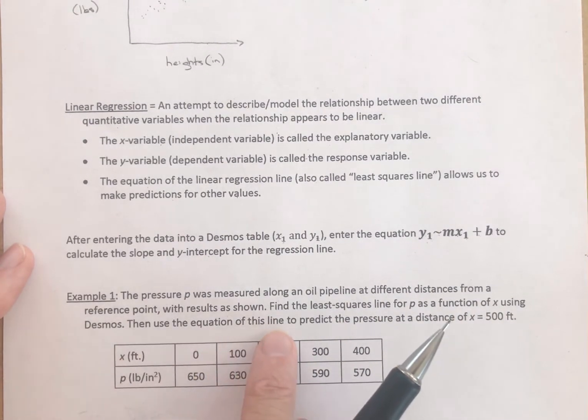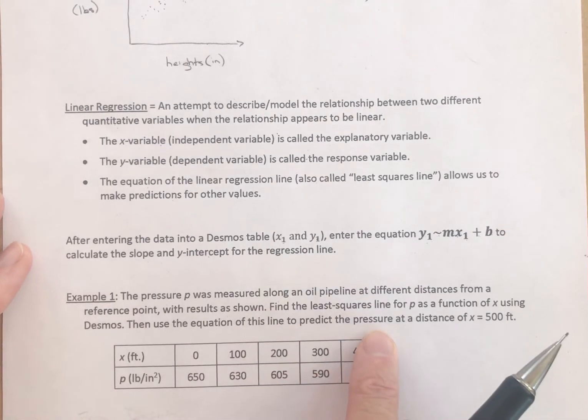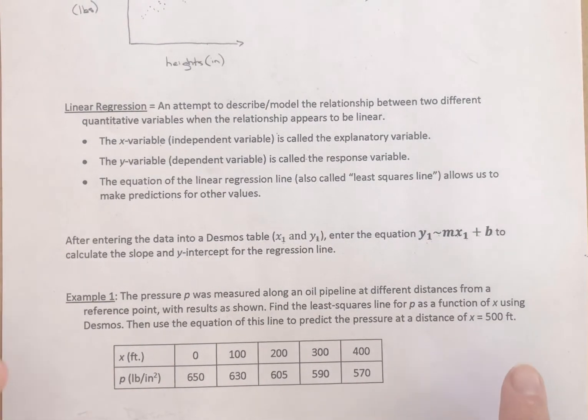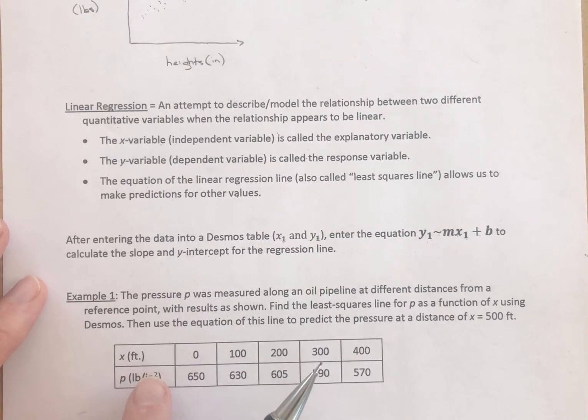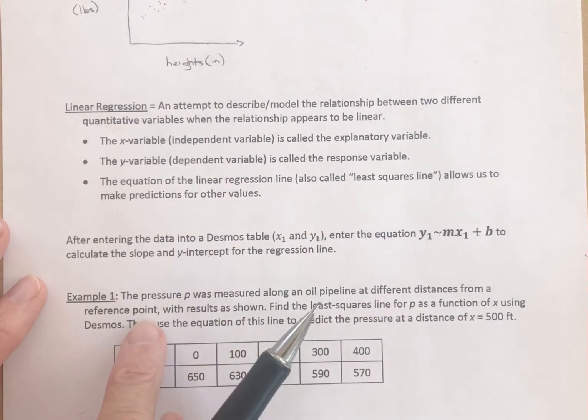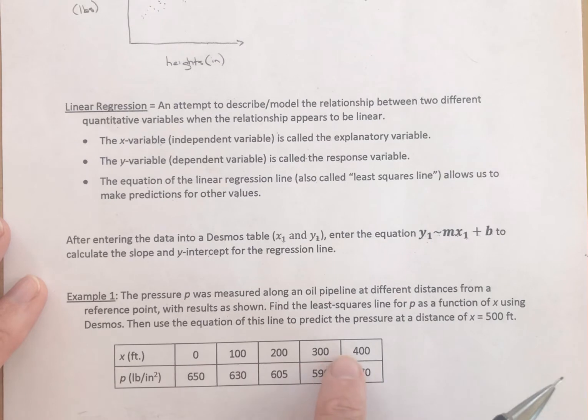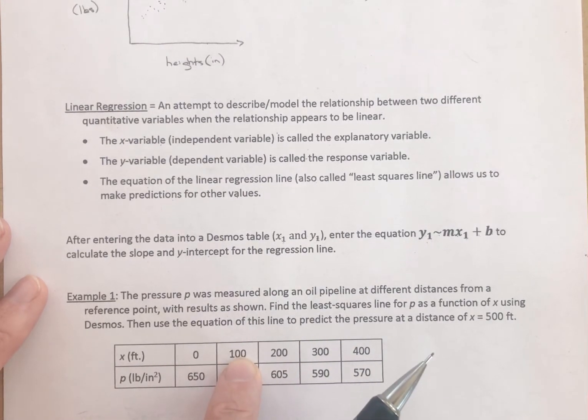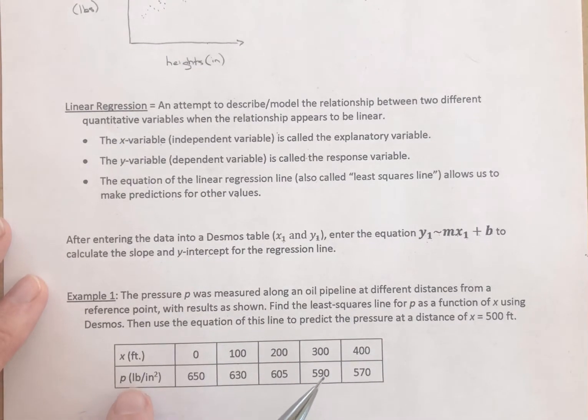Then use the equation of this line to predict the pressure at a distance of X equals 500 feet. So you can see our distances from a reference point are increasing. We're right on the reference point, we're 100 feet from the reference point, etc. We want to look for a point that's further away yet. That's called extrapolation.